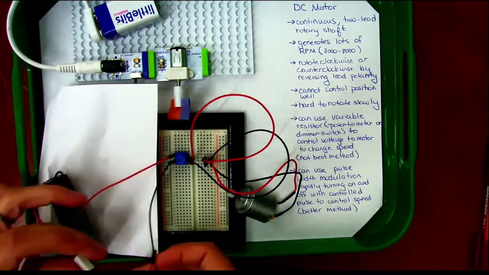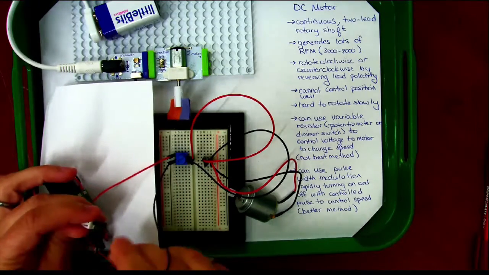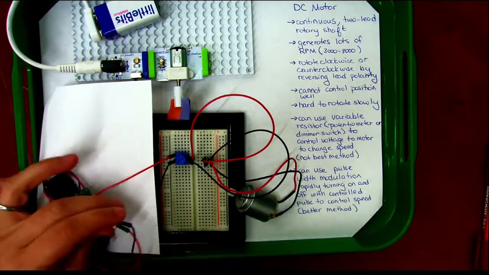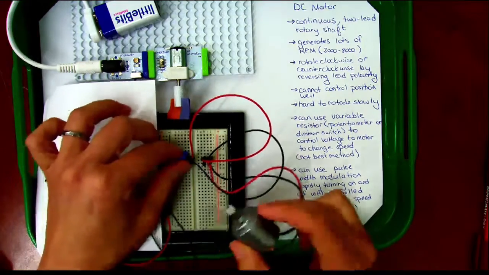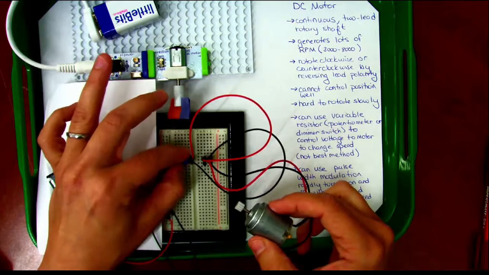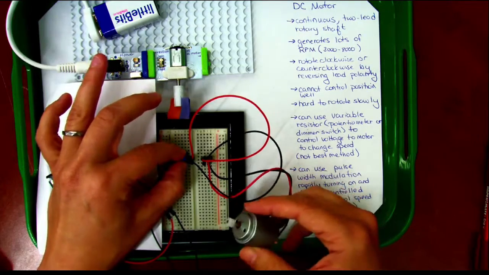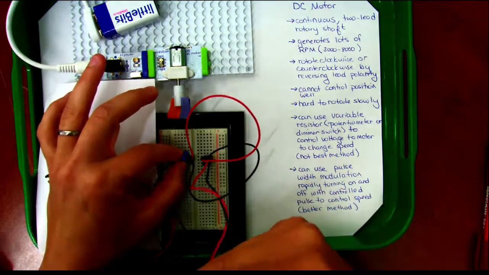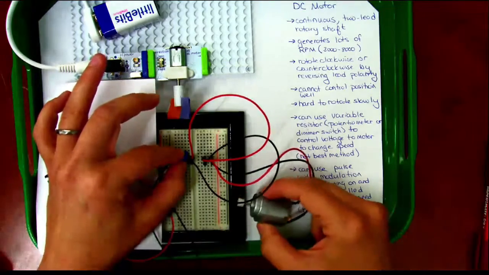Oh, my other wire's out. That would make a difference. All right, always check your wires. There we go. I don't know if you can hear it. Hold it to the mic. But it's spinning.